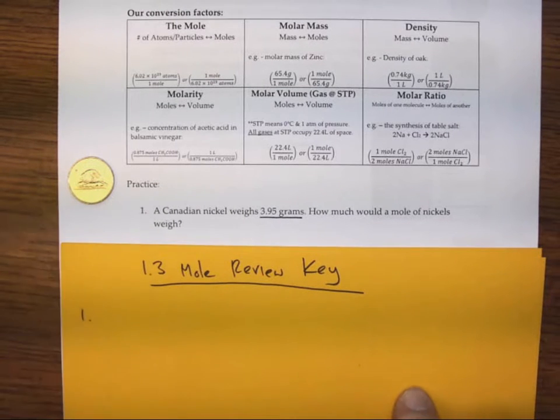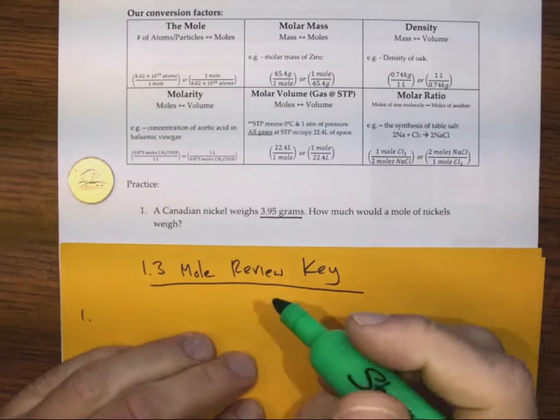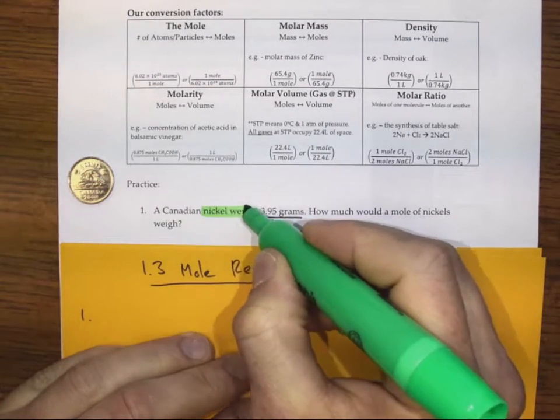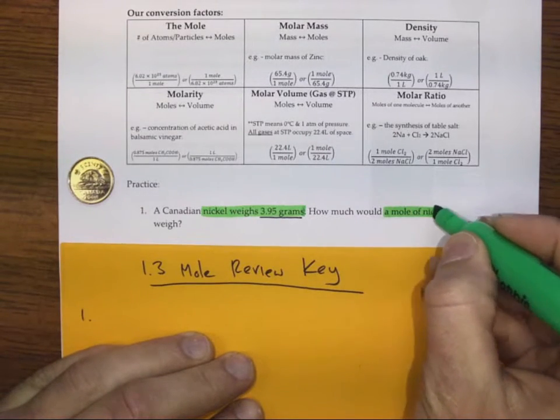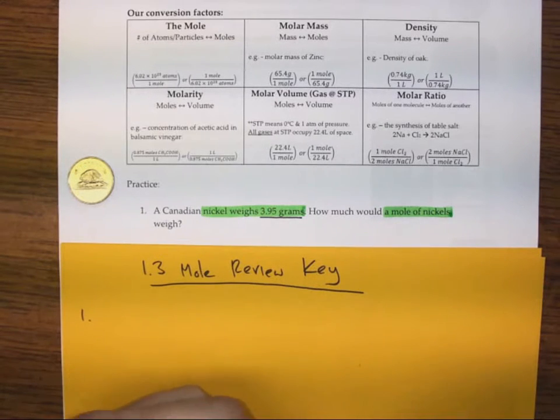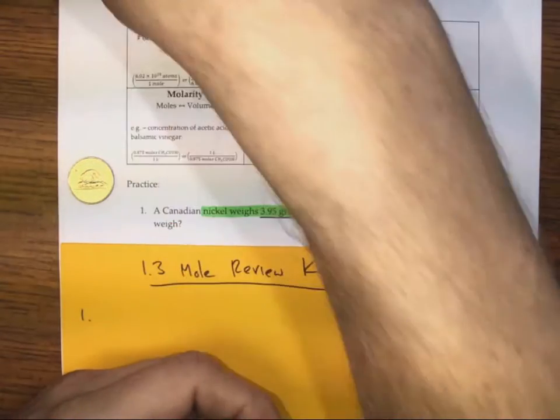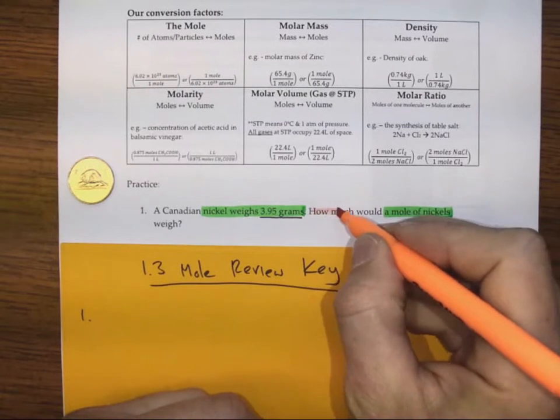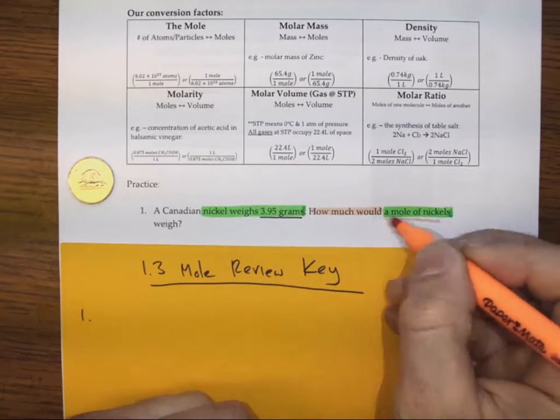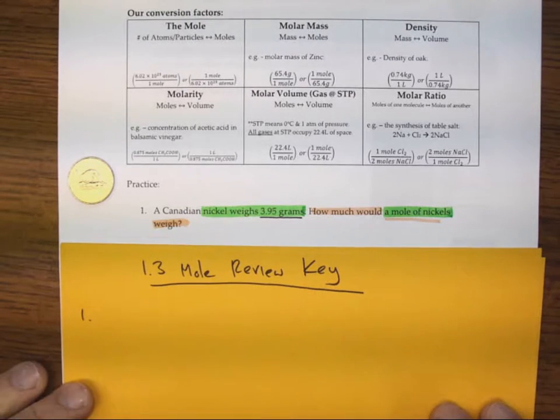All right, so what's given? So I'm going to use a green highlighter, G green for given. So we know a nickel weighs 3.95 grams. And we know that we have a mole of nickels, so that's given as well. And what we're asked for is, maybe I'll use orange for required. So what's required? What's required is how much would a mole of nickels weigh? And that orange looks a little more like peach, but I'll get over it. All right, cool.